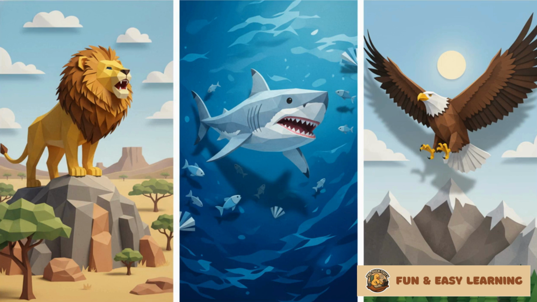And now, we've reached the very, very top of the food web. This is where you find the apex predators. These animals are basically the kings and queens of their ecosystem. Nothing hunts them for food. We're talking about lions in Africa, great white sharks in the ocean, or bald eagles soaring through the sky. They are at the top of the whole thing.